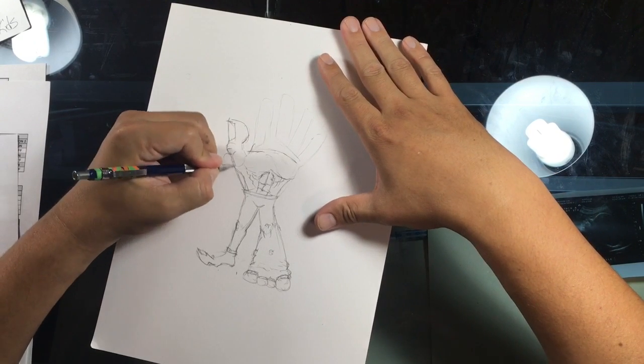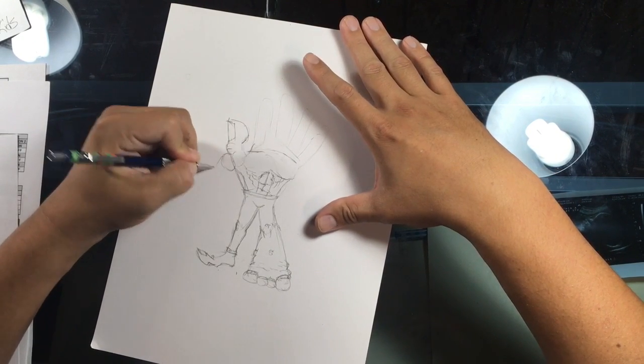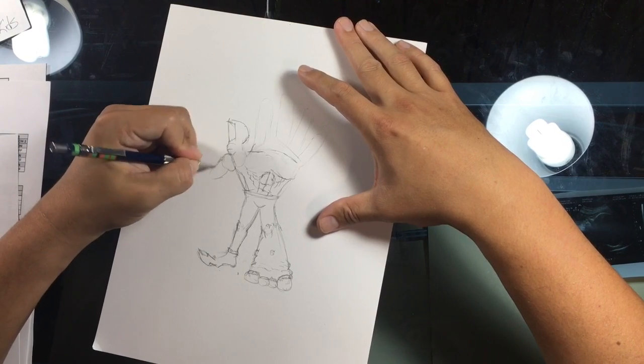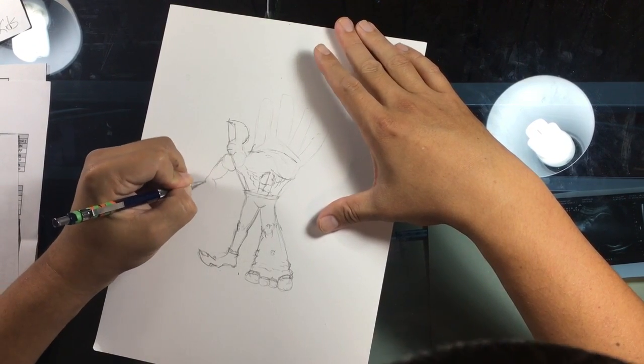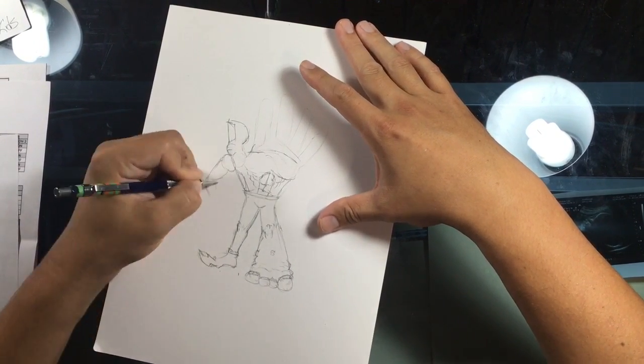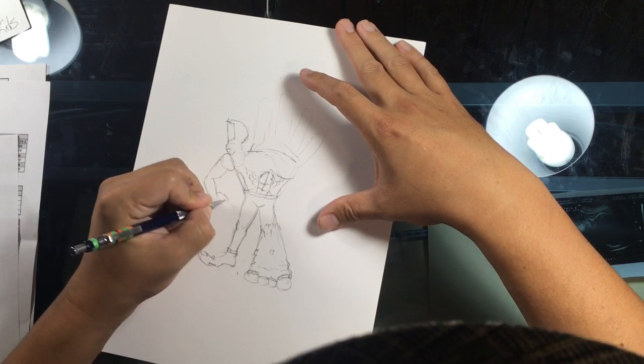It's going to have a shoulder right here. It's going to come out. And rather than have more hands, we're going to draw a pincher.